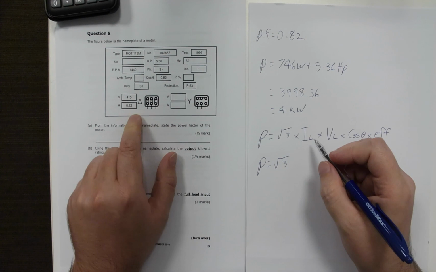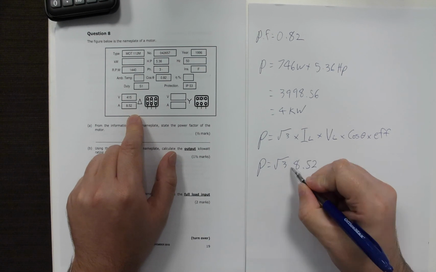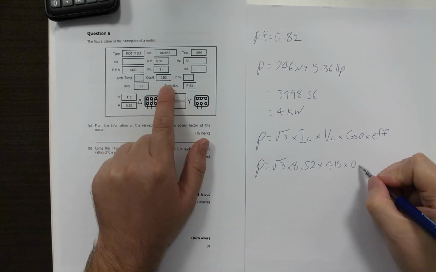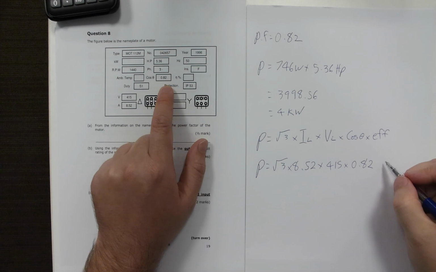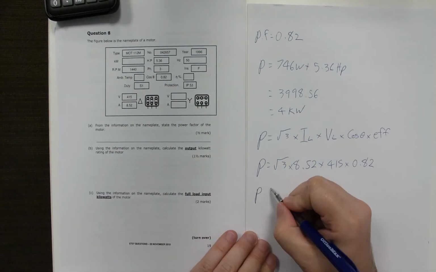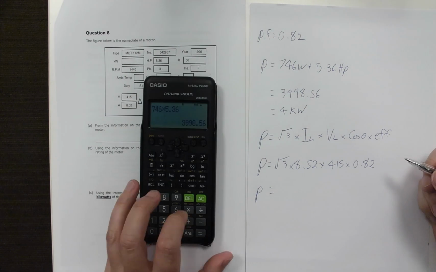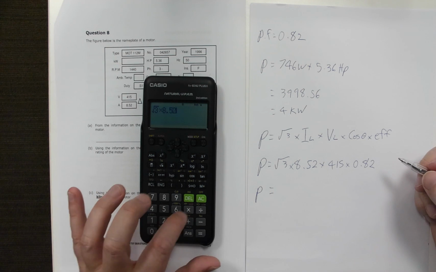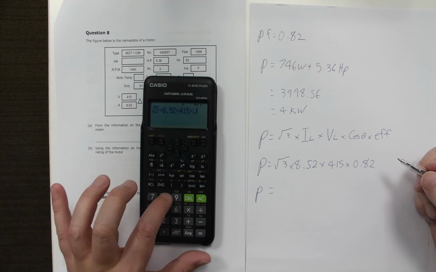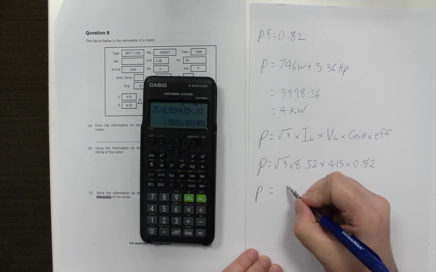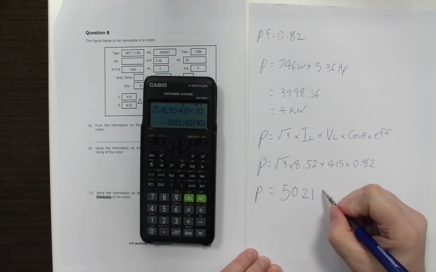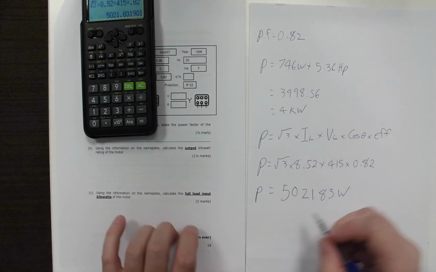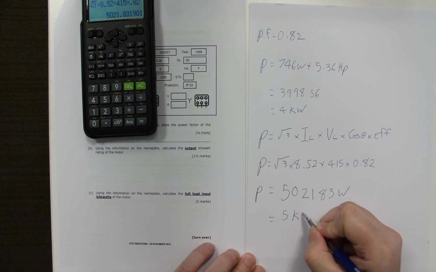I line is our 8.52, times our 415, times our cos theta, and that will give our power. So we have square root of 3 times 8.52 times 415 times 0.82, and we get 5021.83 watts. They wanted the full load input in kilowatts, so it's actually 5 kilowatts.